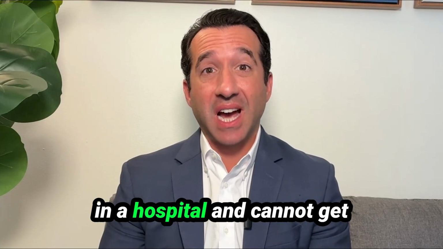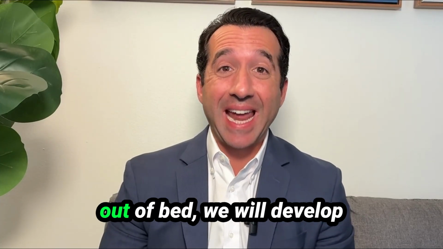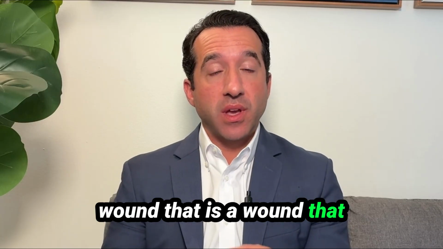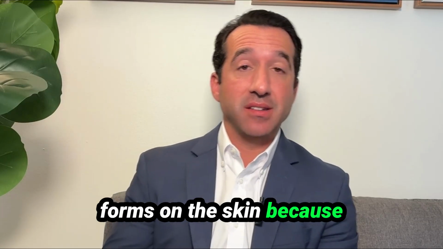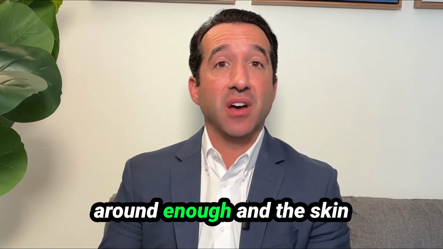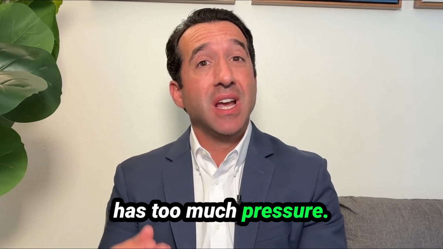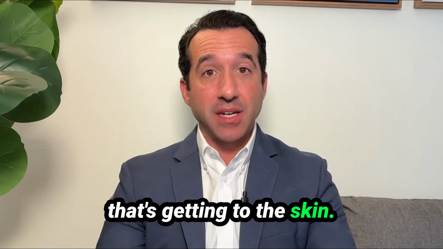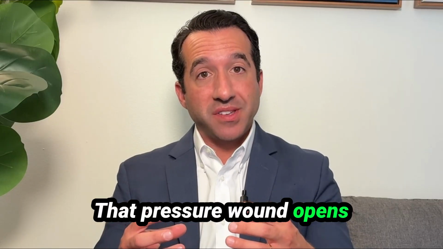Typically, somebody who's in a hospital and cannot get out of bed will develop something called a pressure wound. That is a wound that forms on the skin because the patient isn't moved around enough and the skin has too much pressure, and therefore there's a limitation to the amount of blood that's getting to the skin. That pressure wound opens up.